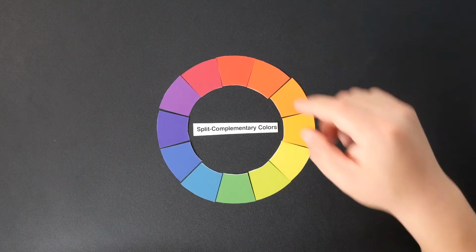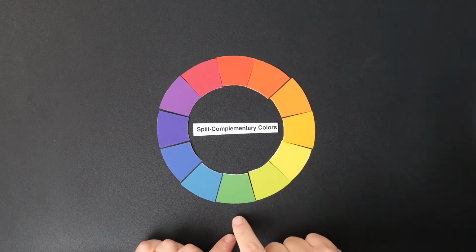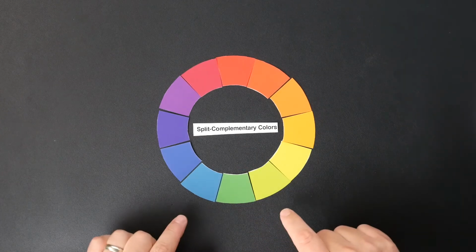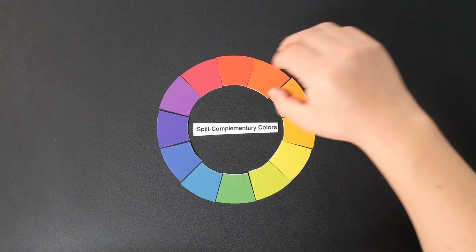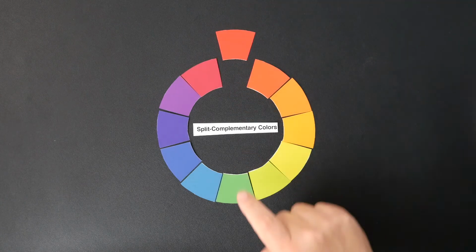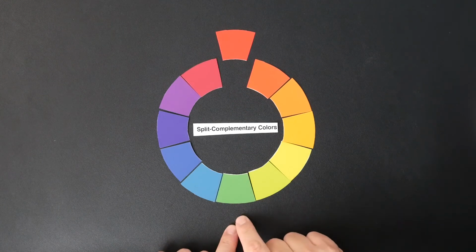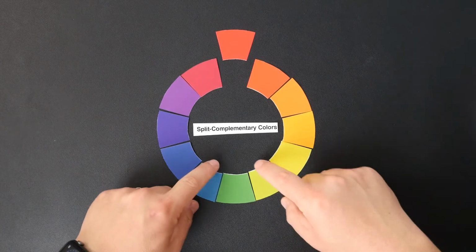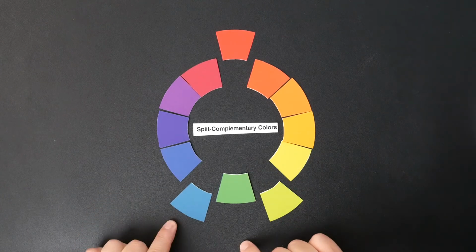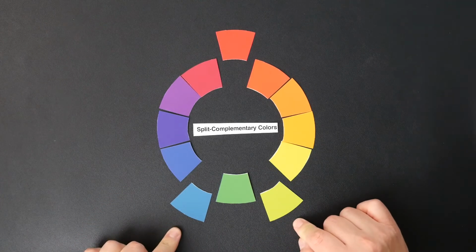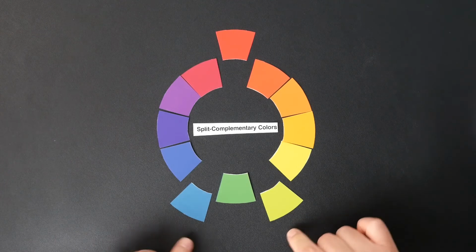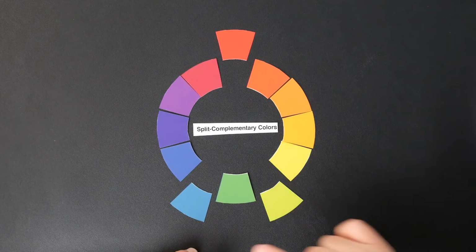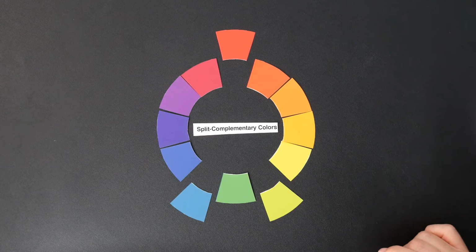But when you do a split complementary, what you do is you take that color that's opposite and you take the two colors that are next to it. So let's say we took this red color, and then a complementary would be green, but when you do the split complementary, you actually do blue-green and yellow-green. So these are the colors that would be more harmonious when you do a split complementary color scheme.